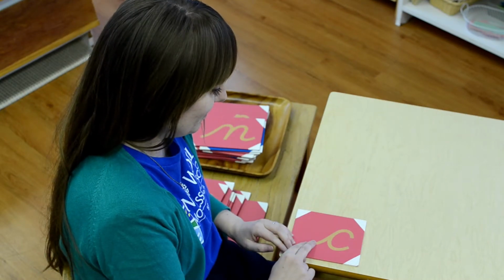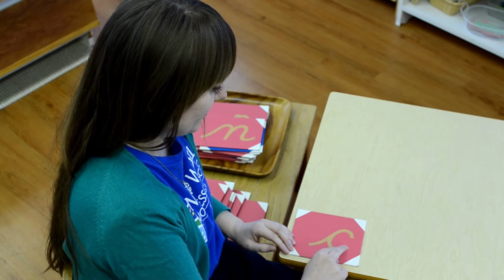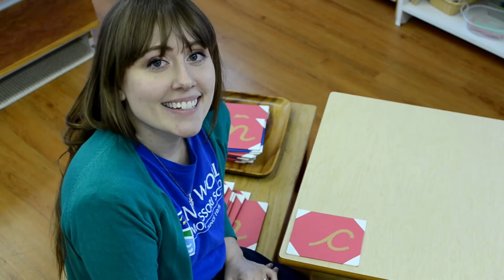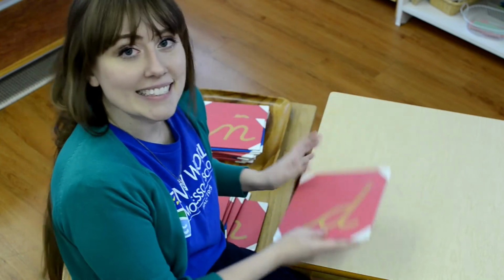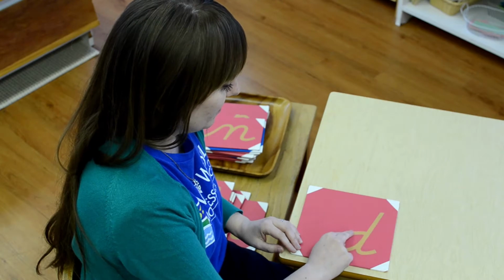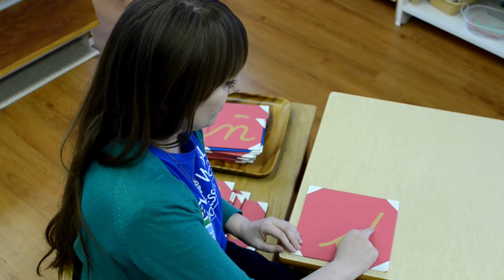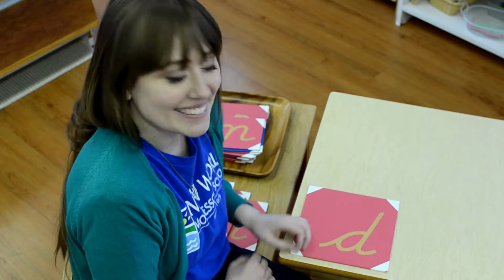The next sound is k, and it looks like this. I'm going to trace k. K. The next sound is d, and d looks like this. I'm going to trace d. D.